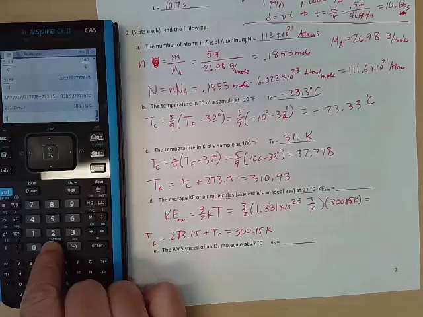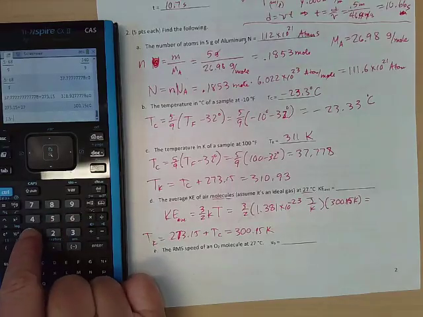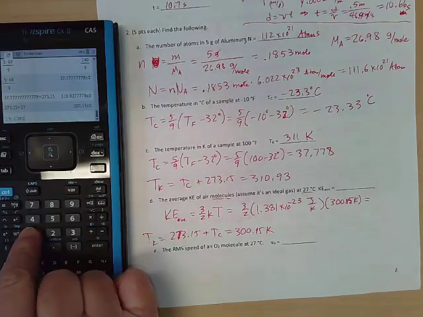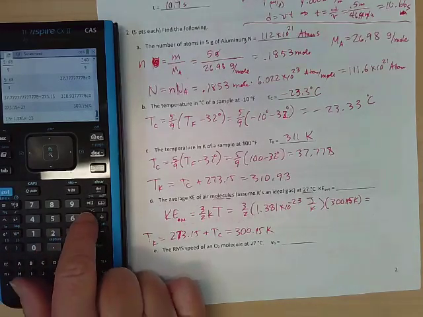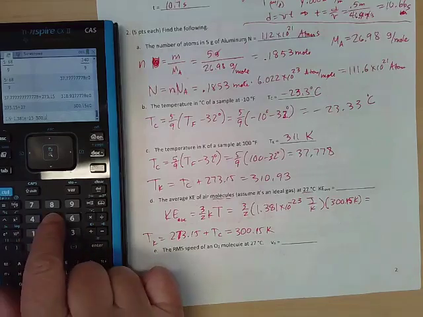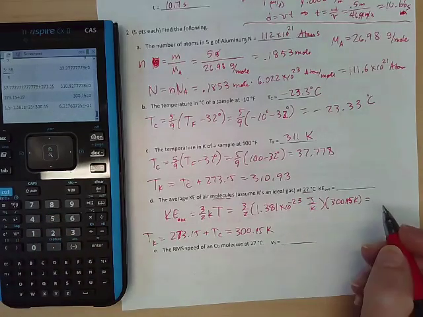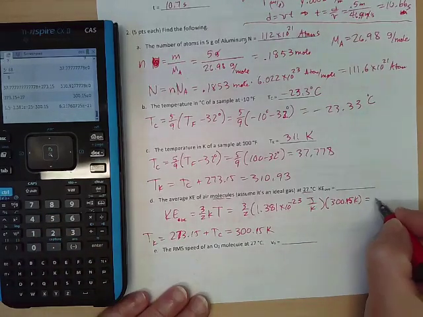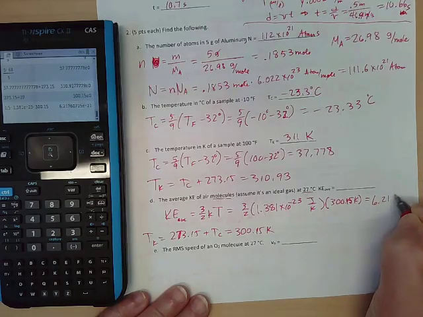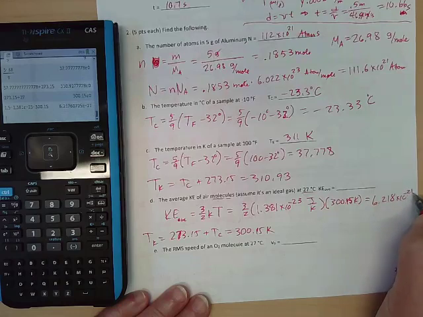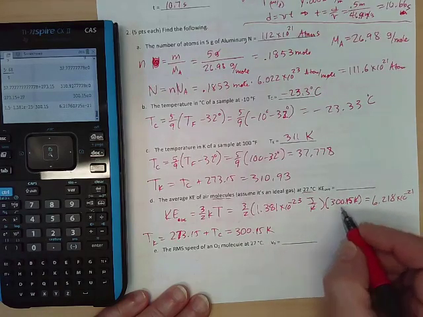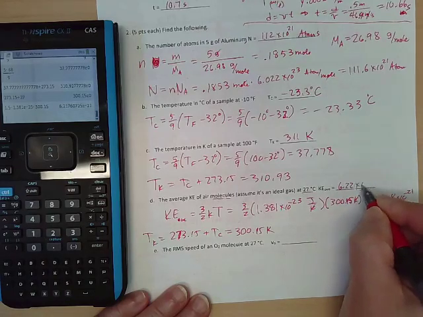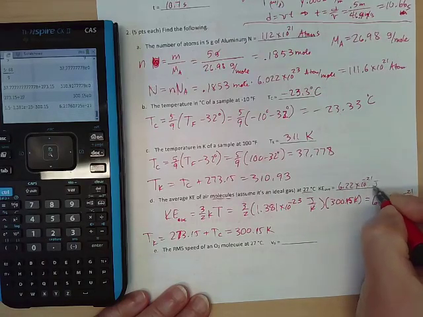Okay, 1.5 times 1.381 times 300.15. Okay, 6.218 times 10 to the negative 21 joules. 6.22 times 10 to the negative 21 joules.